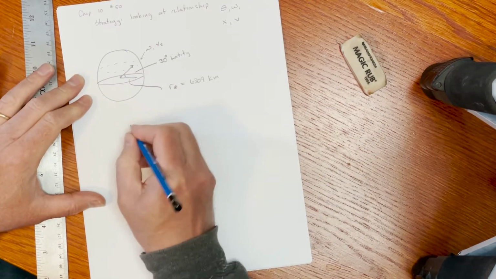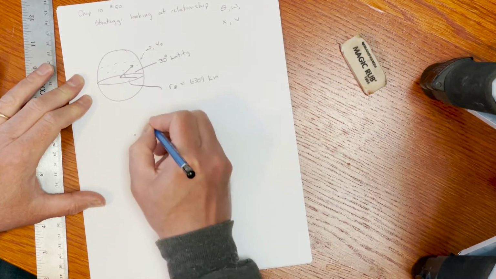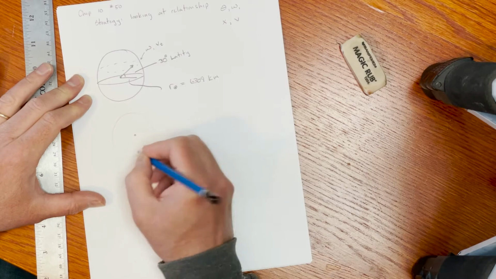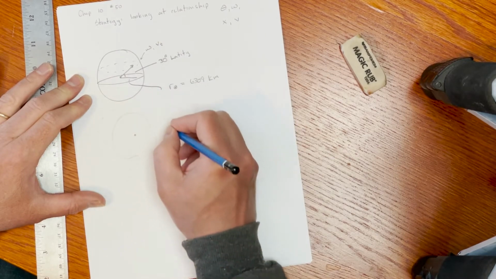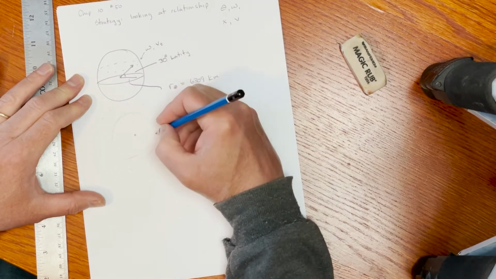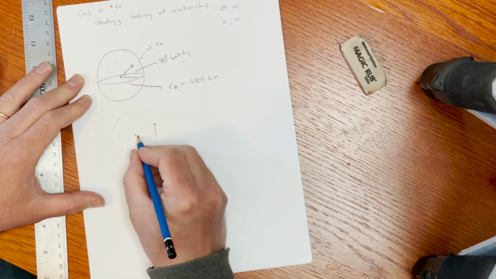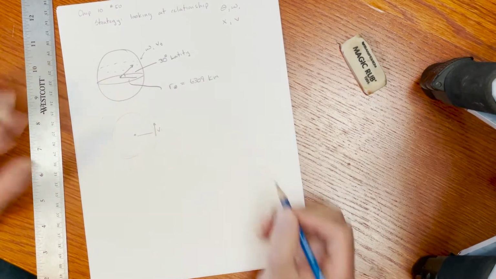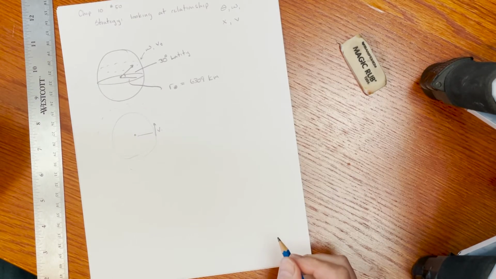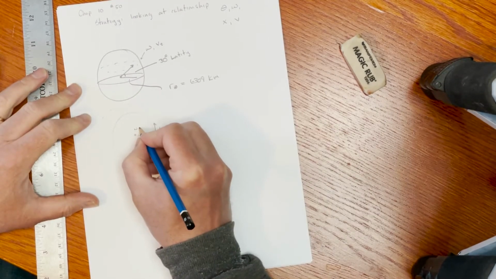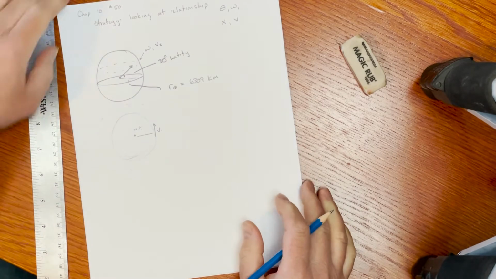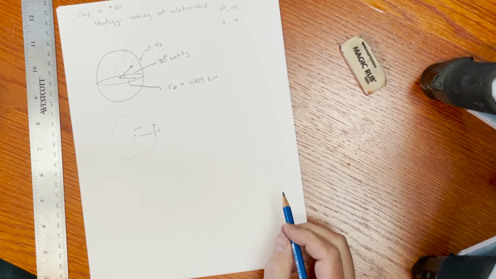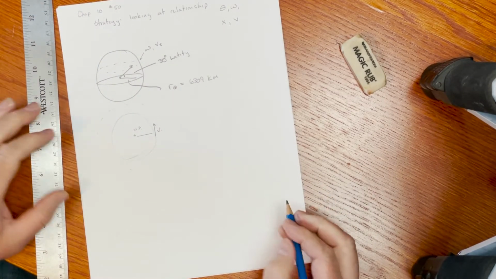So if we were to look down on the North Pole, here's our circle at 30 degrees. This would be the circle at the equator. And the question is, what is the speed of this person who happens to be going around at that latitude? This is the North Pole right here. Okay, so we have our knowns, we have our unknowns, and so let's go ahead and figure this out.